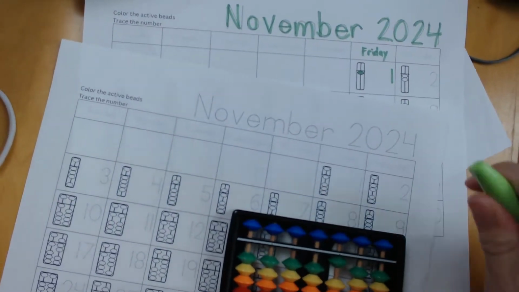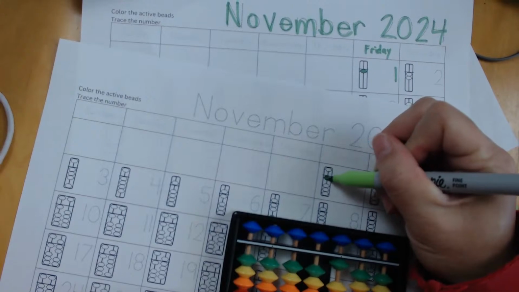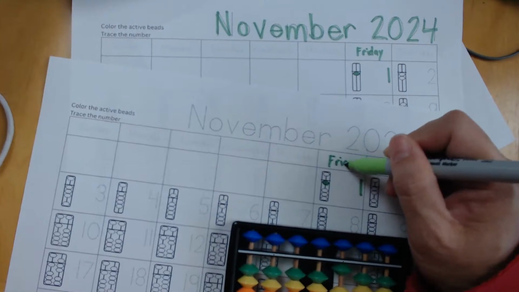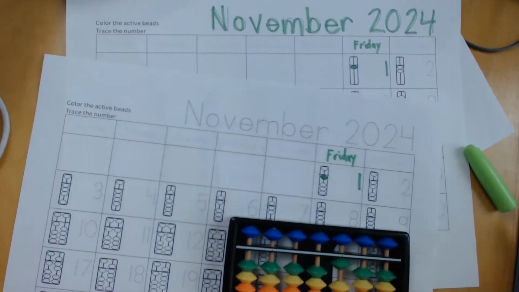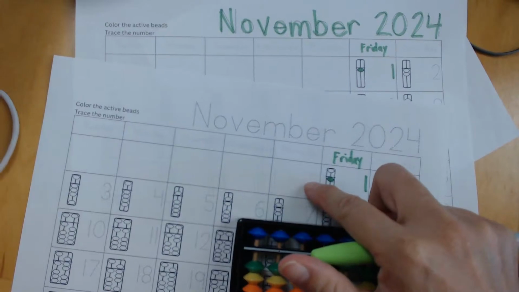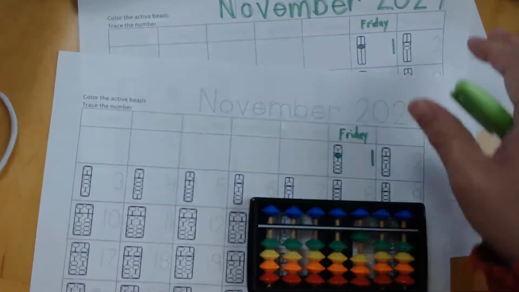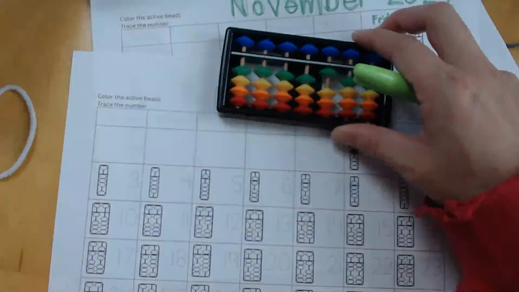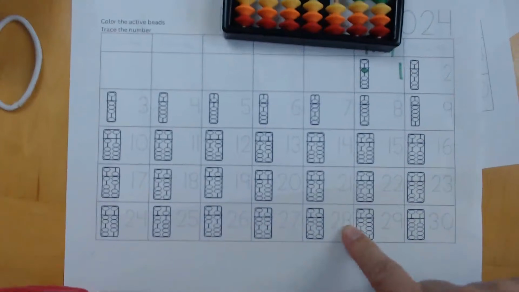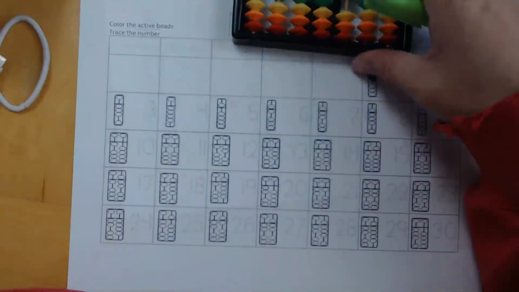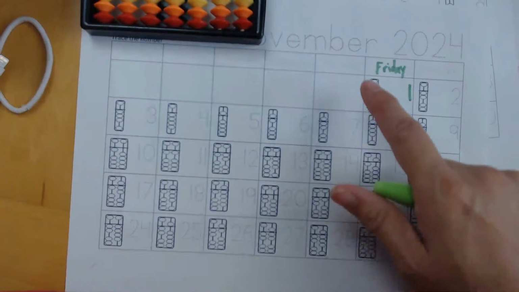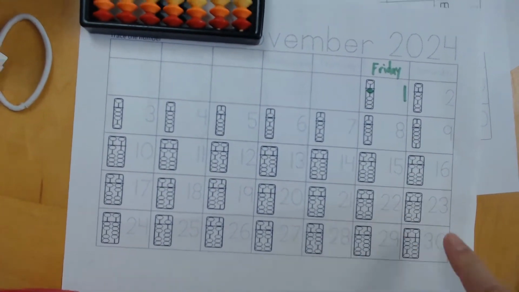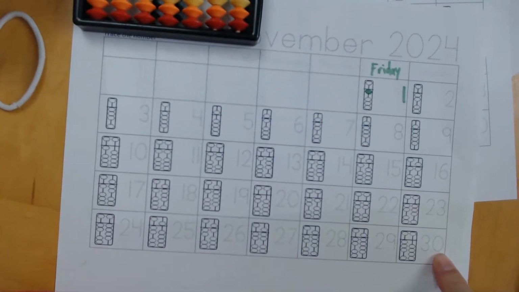So then again, we want to color in the active bead and then trace the number 1. Today is Friday, and then tomorrow will be Saturday. Yesterday was Thursday, and that was October. So I made this so we can talk about the days of the week. Pretty soon we're going to have Thanksgiving, and Thanksgiving is on the 28th, because it's going to be on a Thursday. In the United States, we have Thanksgiving on Thursday. November has only 30 days in the month.